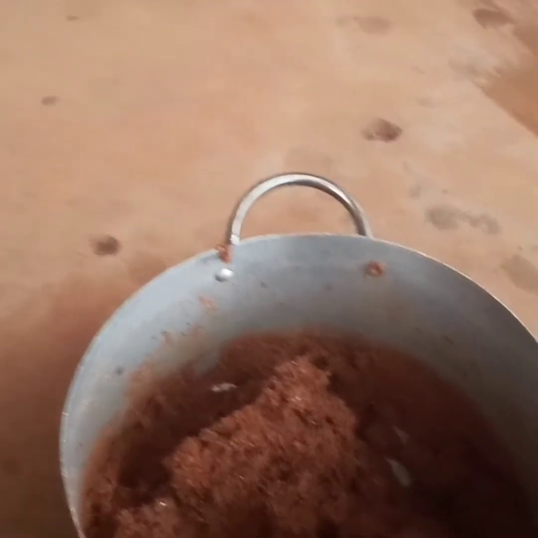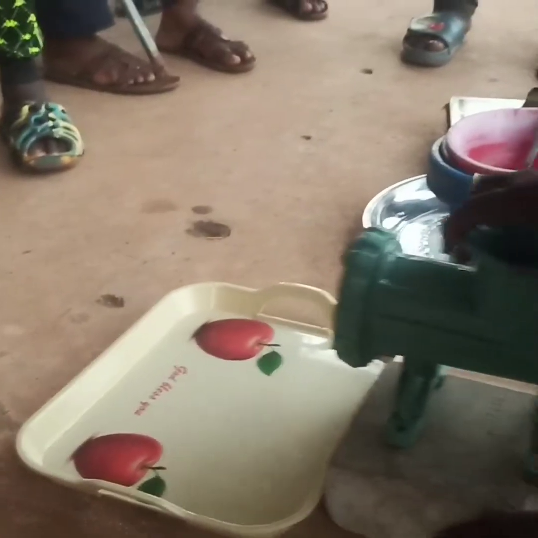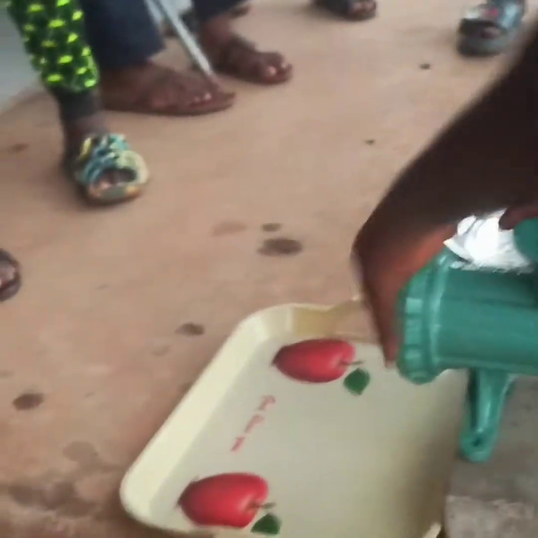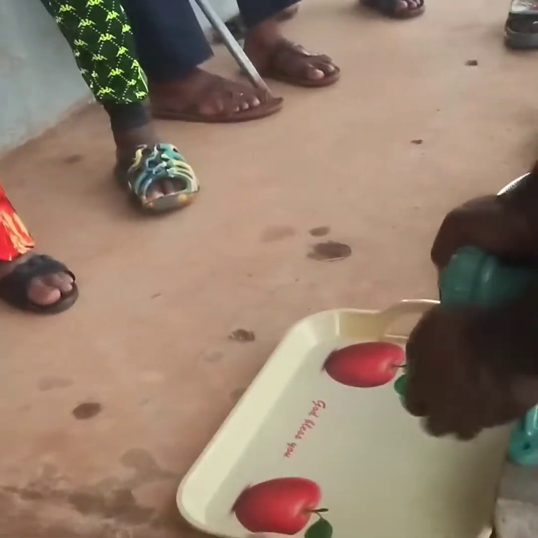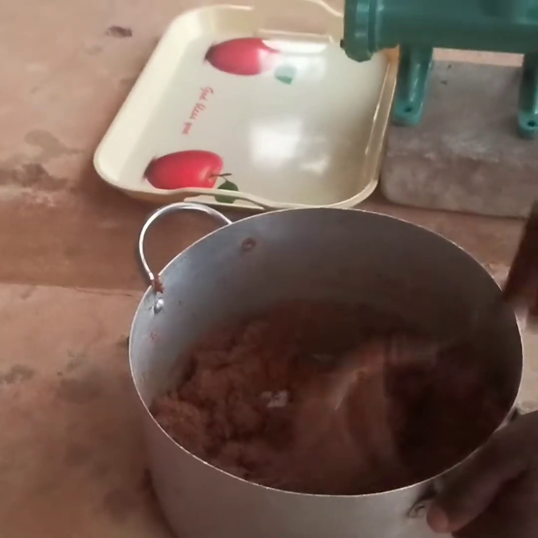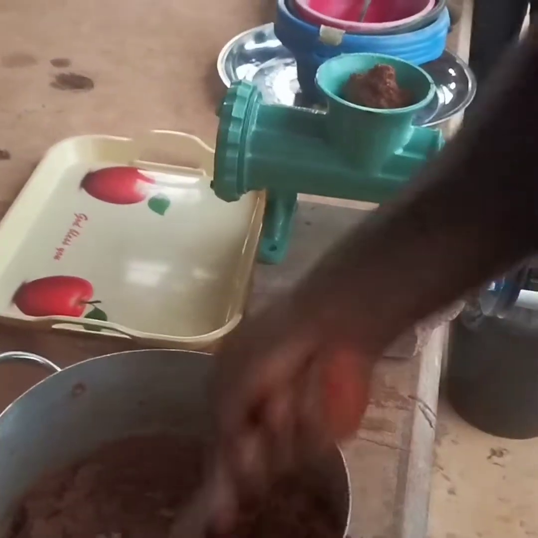Now once you pelletize, because of time, we can't allow it to get well cool. So we are going to pelletize like this, so we can go and attend to our families.